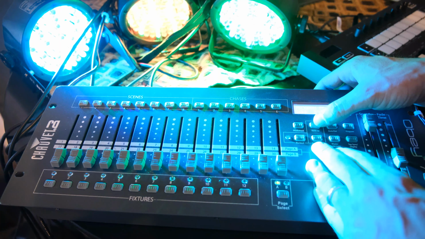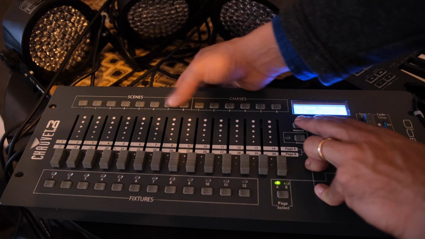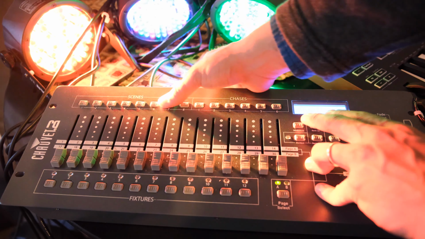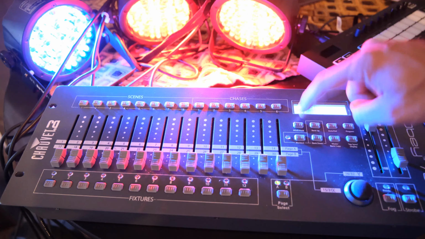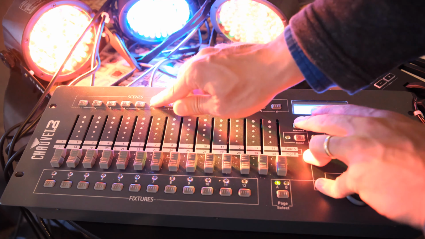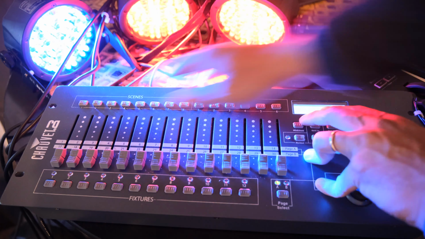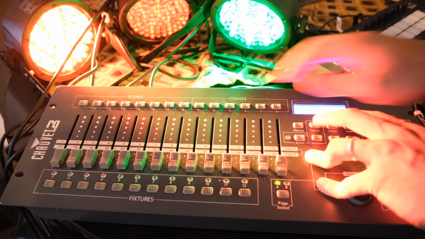Let's change our bank. I'm going to hit bank up here, so I'm at bank 3 now. And I programmed these before. We'll do that one. And see, I can switch between these different scenes, but unless I press MIDI add, it doesn't add it. So I can switch between them to see what they look like. We'll grab that one, MIDI add, bam. MIDI add, we'll do that, boom, MIDI add.